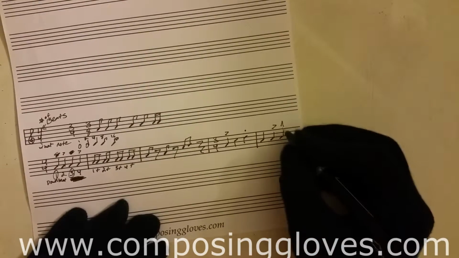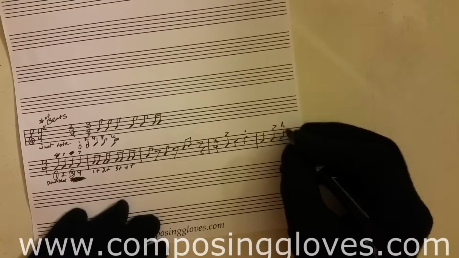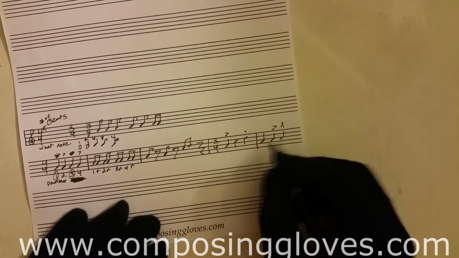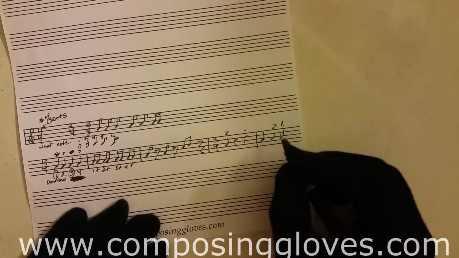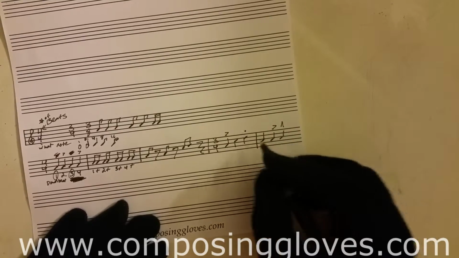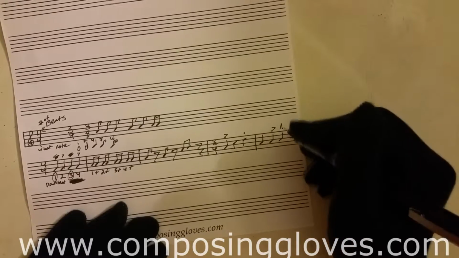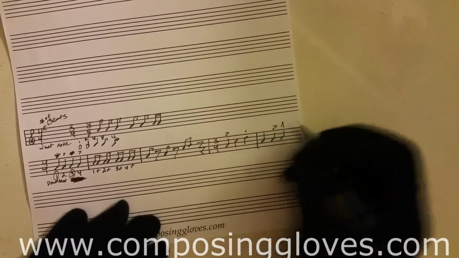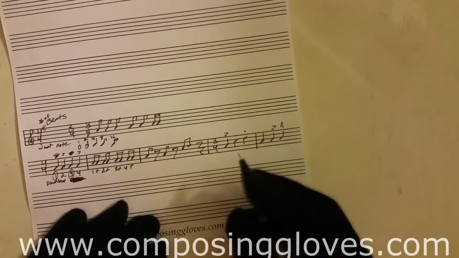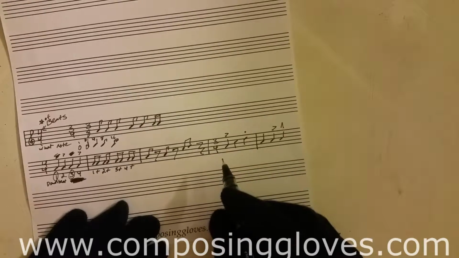If you want it to be accented, you could add what's called a marcato. And it looks like a little hat or an A without the middle part on your notes. So this would actually be interpreted 1, 2, 3, 1, 2, 3. Just like so. This would be louder and it would be cut short. So this maintains the same volume. This makes it emphasized. A lot of these things are felt more than heard.